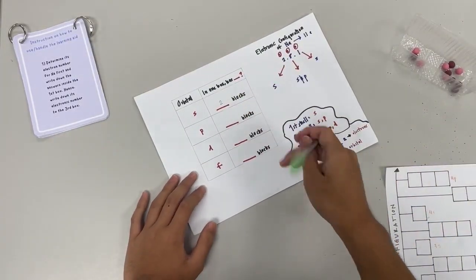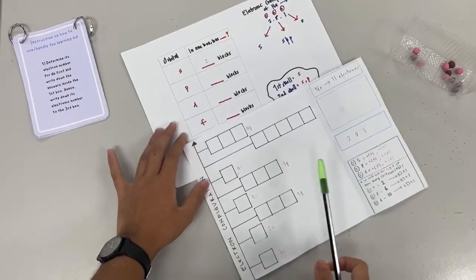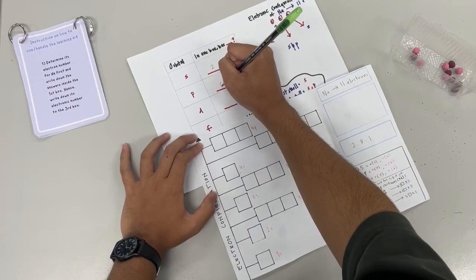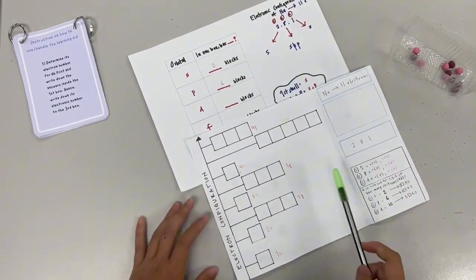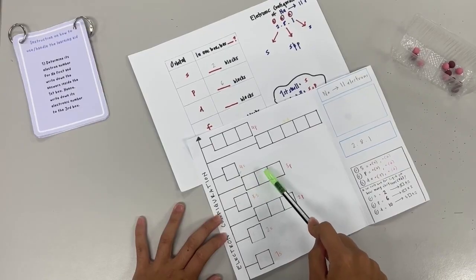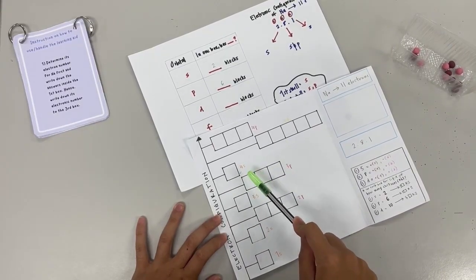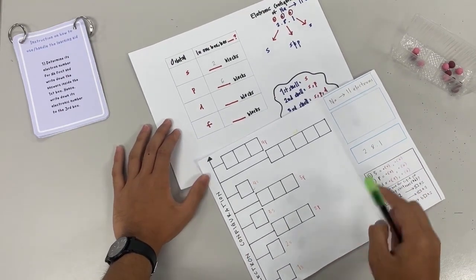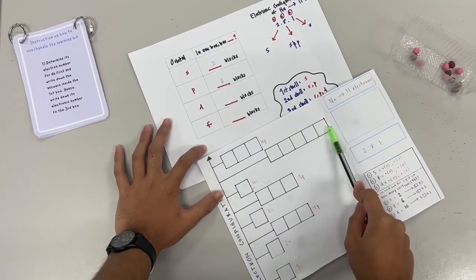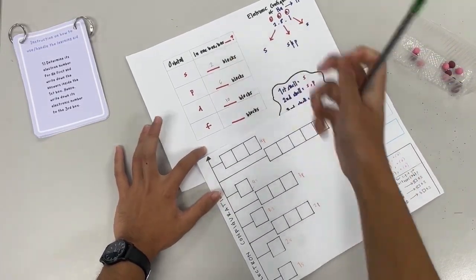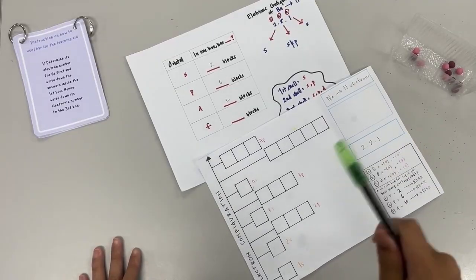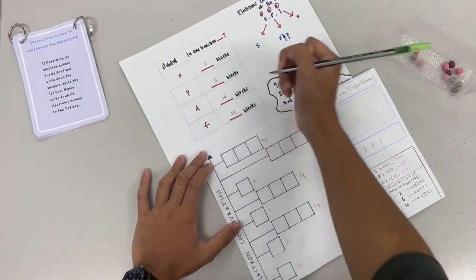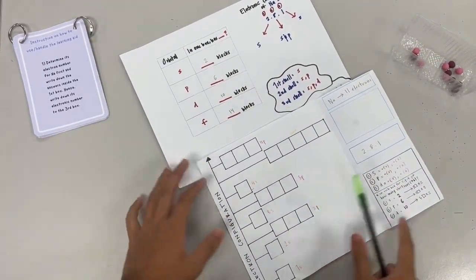So the next one, P has 3 boxes, so that means it has 6 blocks in total. 1, 2, 3, 4, 5, 6, because in one box it has 2 blocks. As for D, it has 1, 2, 3, 4, 5, so 10 blocks. 10 blocks means 10 electrons. And for F, it has 14 blocks, 14 electrons.